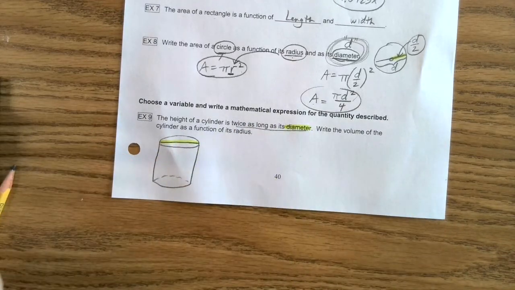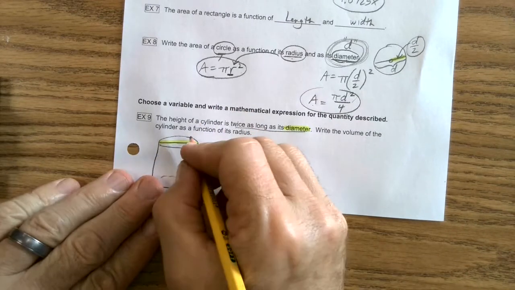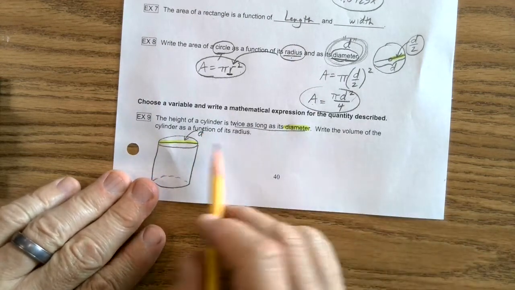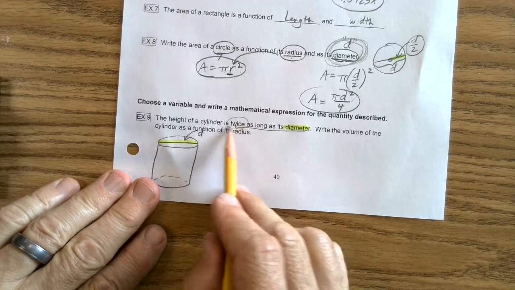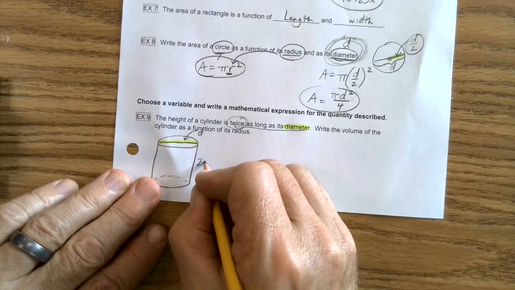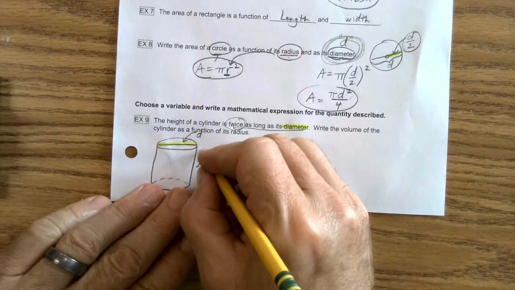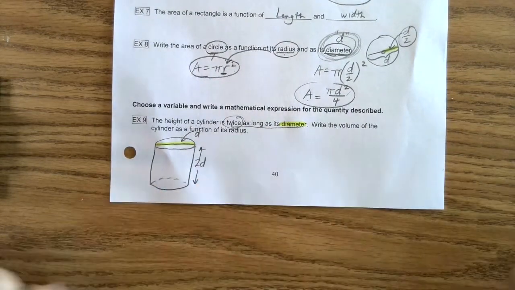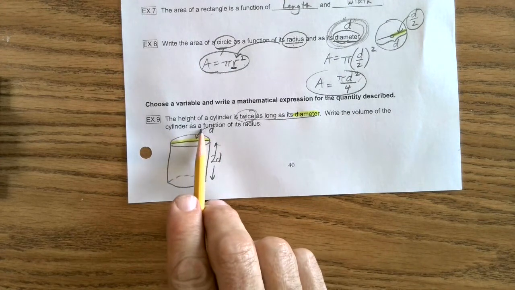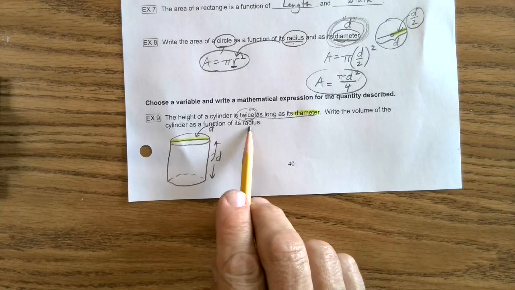There's my diameter. I'm going to call that D, because that's what it is. But it says the height is twice my diameter. So I get to call this 2D. See, that's my height.